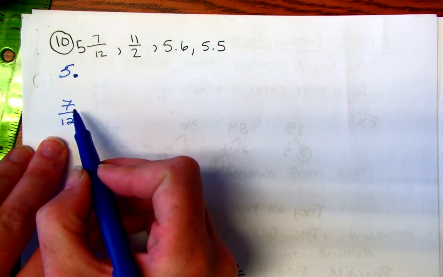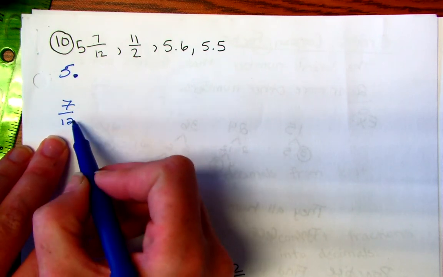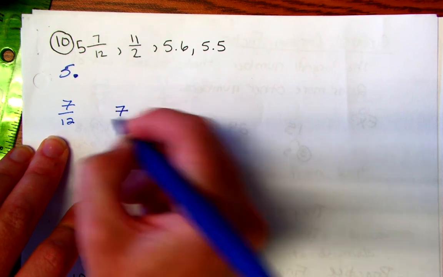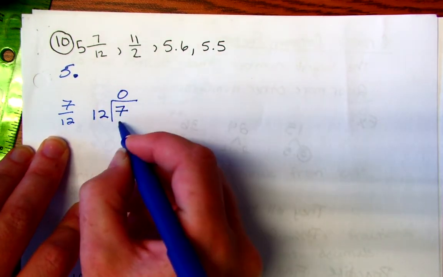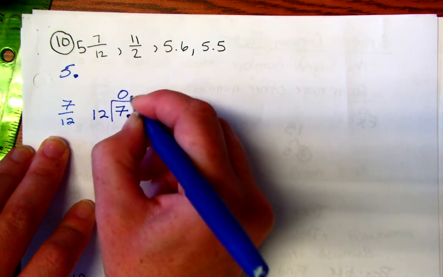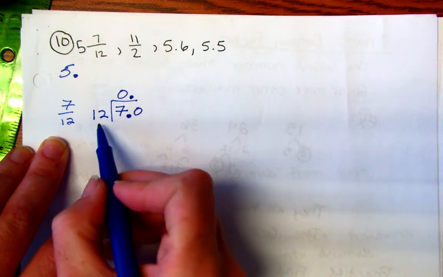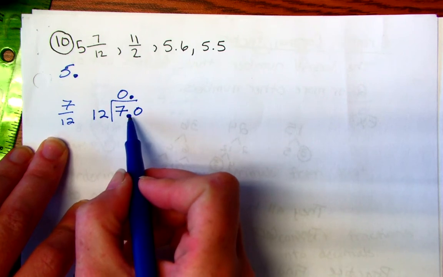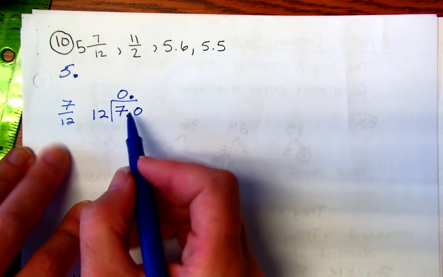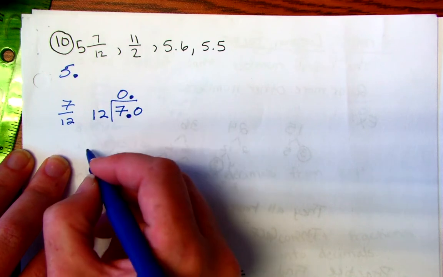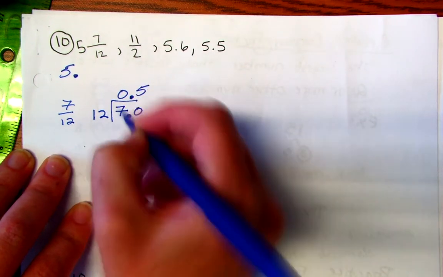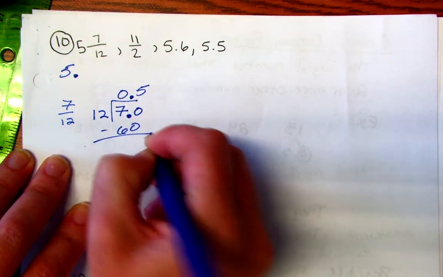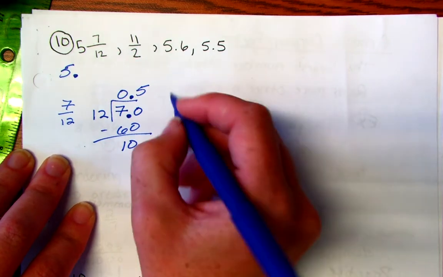So remember our song, a fraction is a division, so you don't have to make a decision. You take your numerator and divide by your denominator. So 12 doesn't go into 7, so I have to add a 0. And then I pretend 12 goes into 70, or how many times would that go in? So let's do 6 would be too much, 5, yeah, let's do 5. So 5 times 12 is 60, and I'm left with 10 left over.